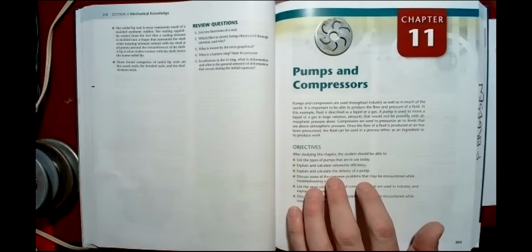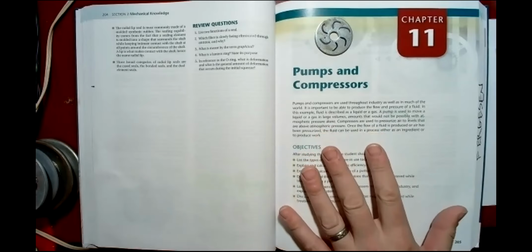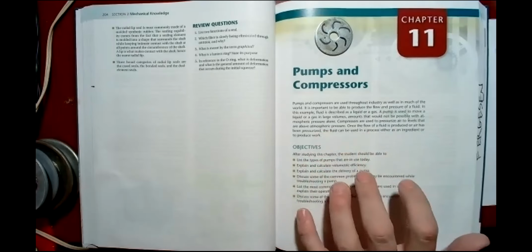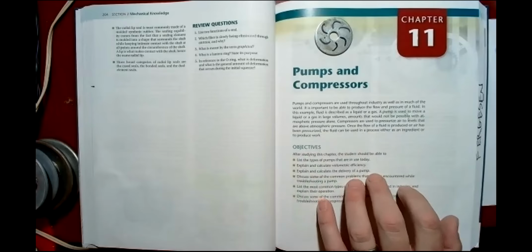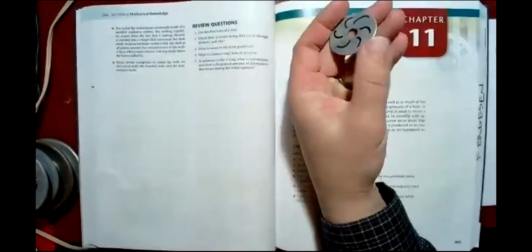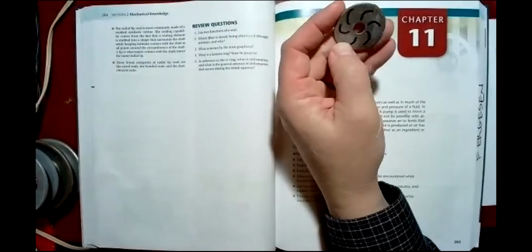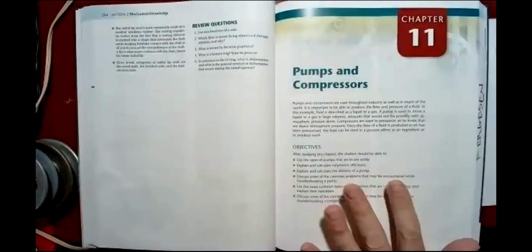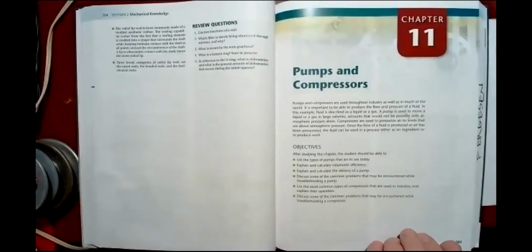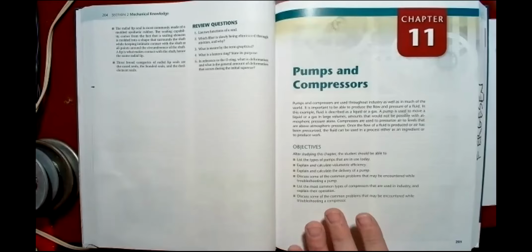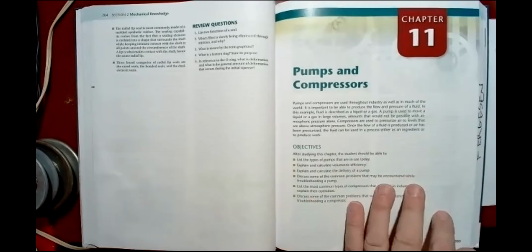This particular chapter 11 talks about power transmission pumps and compressors primarily, which means they are primarily associated with hydraulics and pneumatics, and it only briefly mentions probably the most common pumps out in the field, which are centrifugal pumps, the ones that I discussed when I showed you this little washer with the little vanes that I drew on it. So in this chapter, we're going to focus on hydraulic and pneumatic style pumps and compressors.